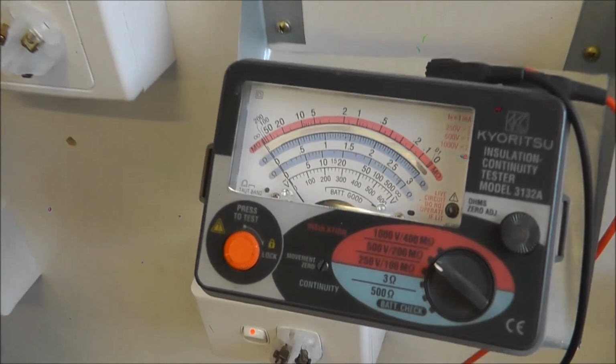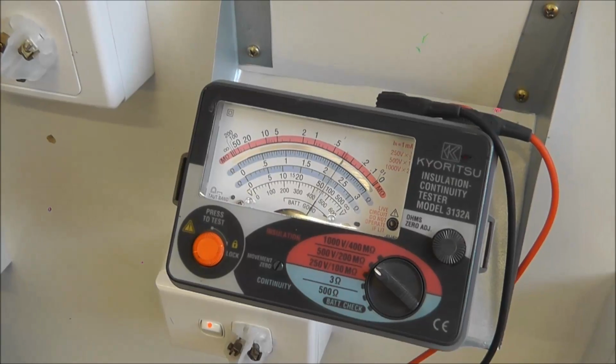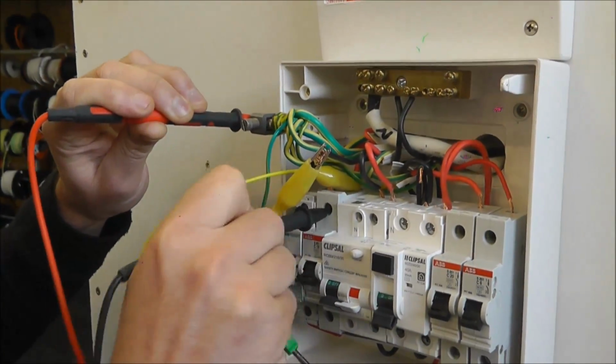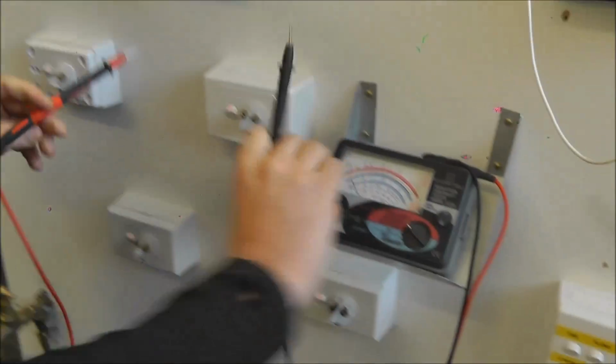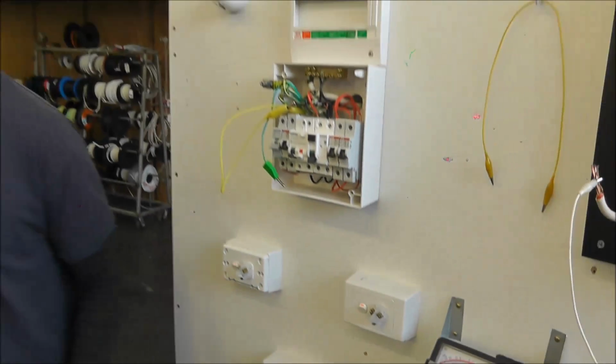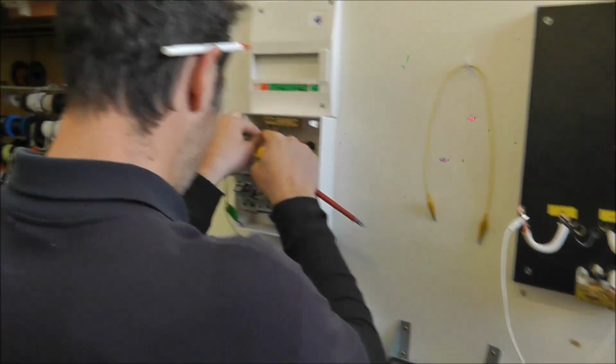Seems like it's an open circuit, doesn't it? That didn't move one bit. I'm going to touch them together just to make sure my meter's still moving. Yep. Circuit seems good. That circuit's good. That was infinite.